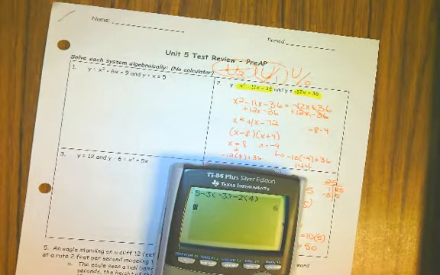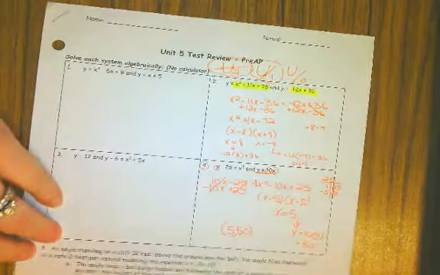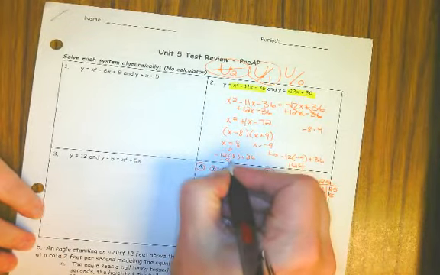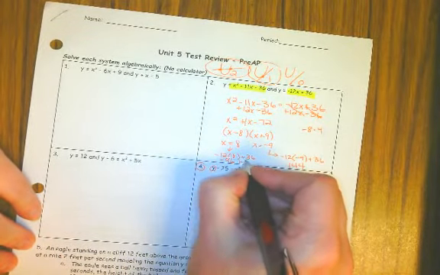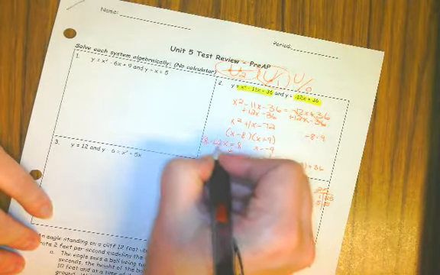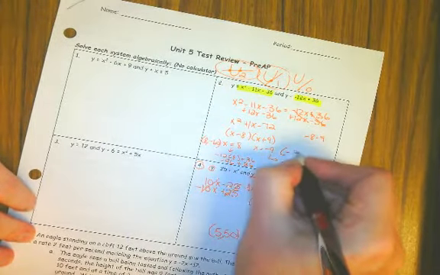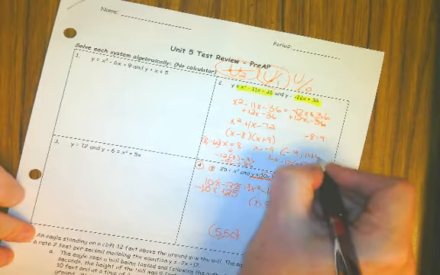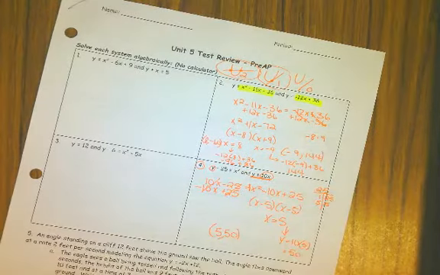And this one here, I can just do it by hand. Okay, so negative 96 plus 36, and that gives me negative 60. So this is going to intersect at 8, negative 60, and then this one will intersect at negative 9, 144.